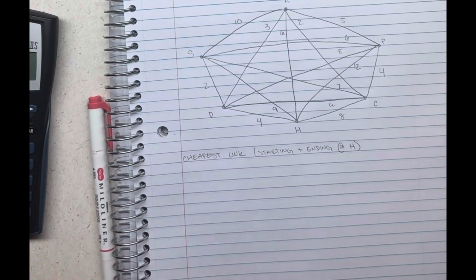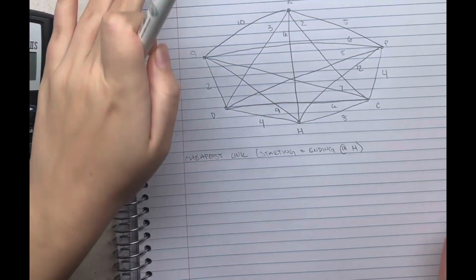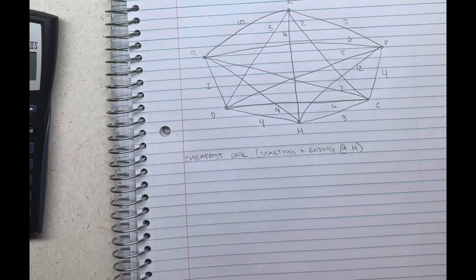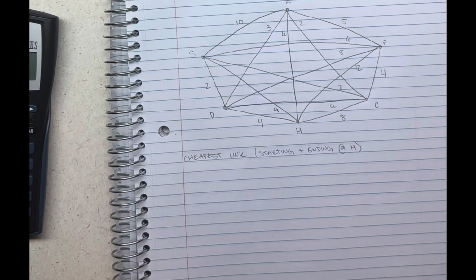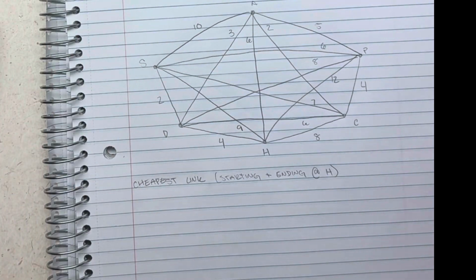Okay, so now we have to do cheapest link. And so this is the same graph, just on a separate piece of paper, because we need room, because this time we are using this pen. That way we don't get lost. So cheapest link starts out by finding the cheapest link on the whole graph.